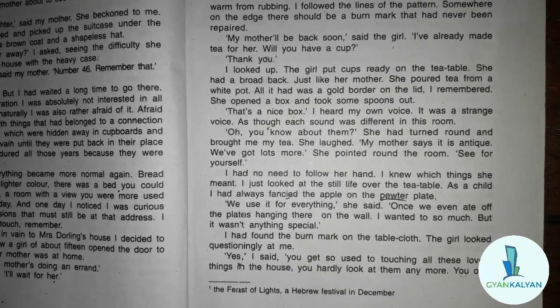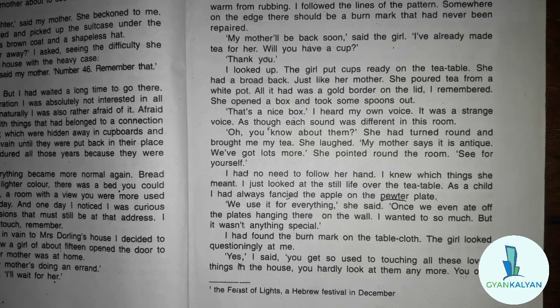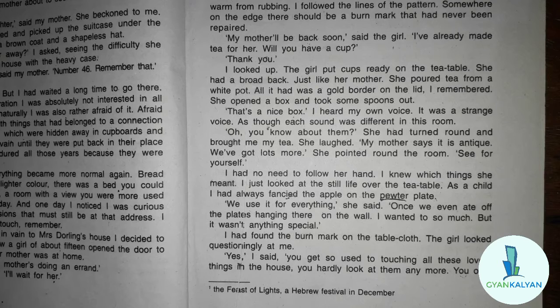"See for yourself." So we can see how lost the girl was when she entered the house of Mrs. Darling, because she saw almost every belonging of her mother in Mrs. Darling's house. And she spoke about a box which Mrs. Darling's daughter opened to take out some spoons, and she commented, "That's a nice box." Then Mrs. Darling's daughter speaks about her mother, who considers them antique. She also says they have a lot more of this and asks her to check it herself.